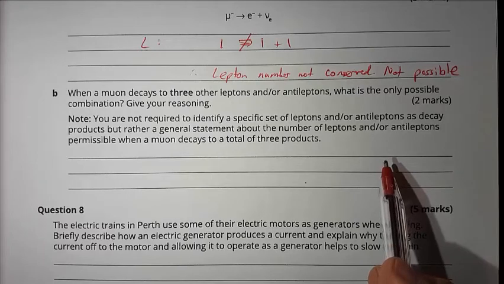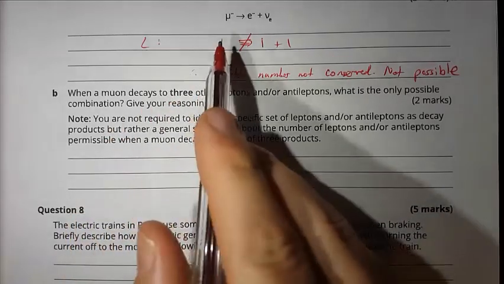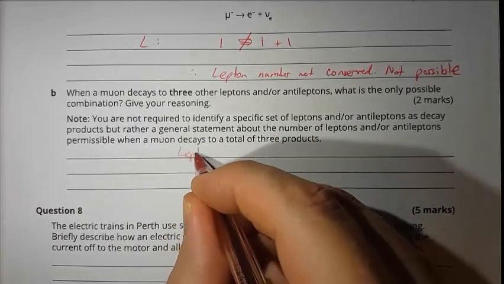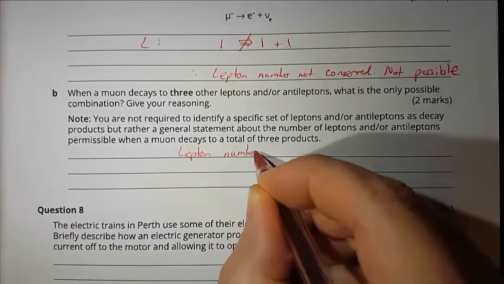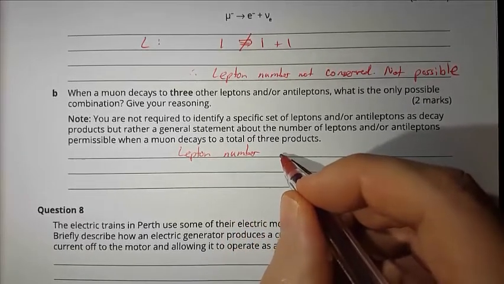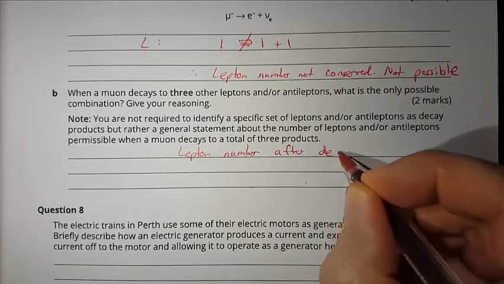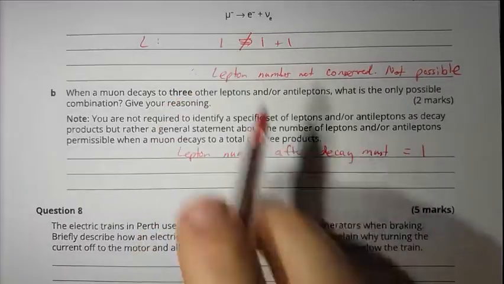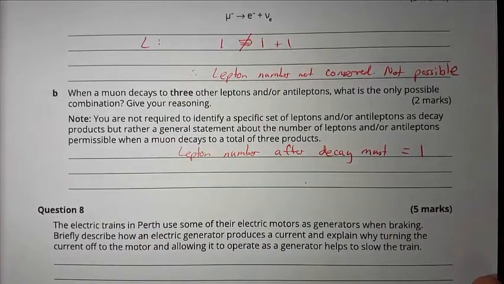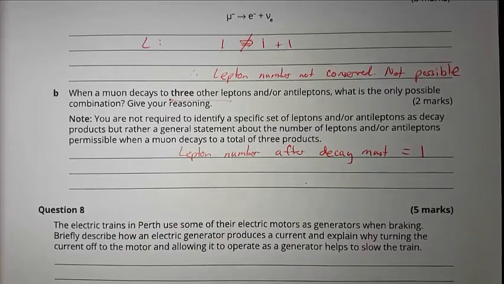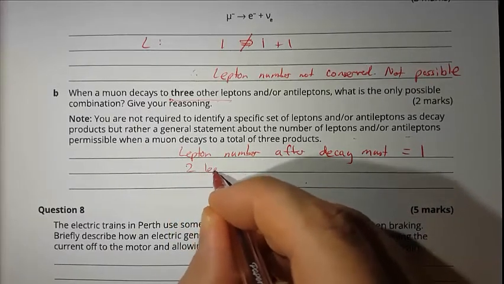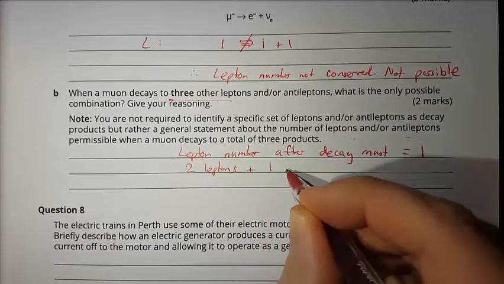But all it's really asking you to do is to say, okay, if you have a muon that is going to decay, then the lepton number after the decay must equal 1, right? Because before the decay it's equal to 1. And if it's going to 3 other leptons, it's saying leptons or antileptons, you need to say that it's going to be 2 leptons and 1 antilepton.